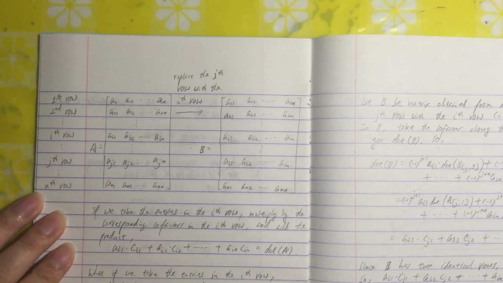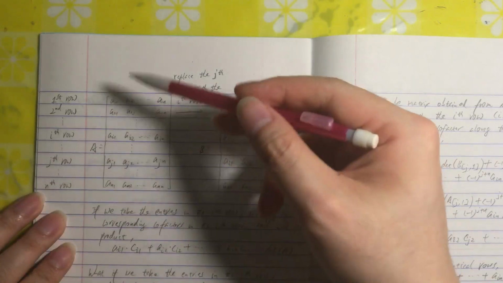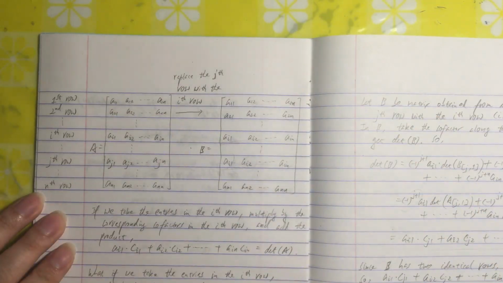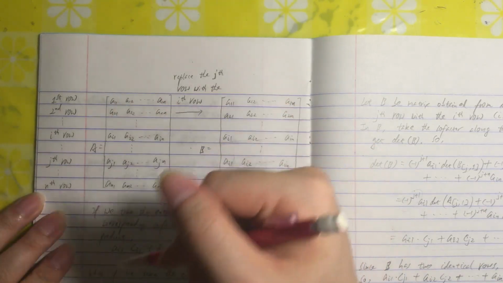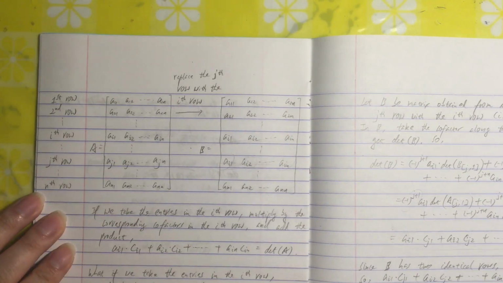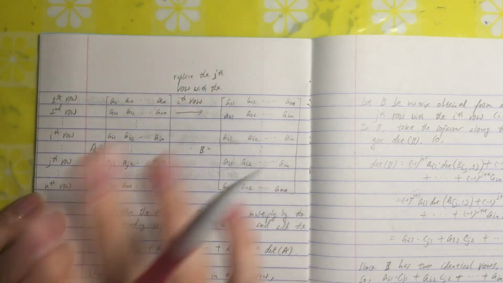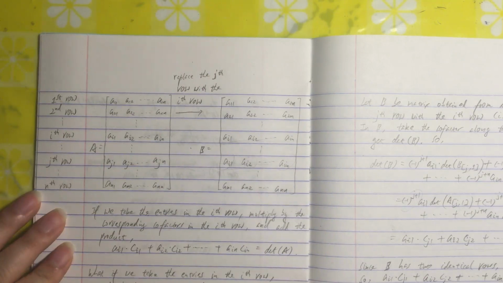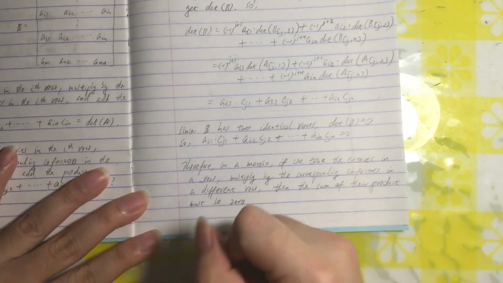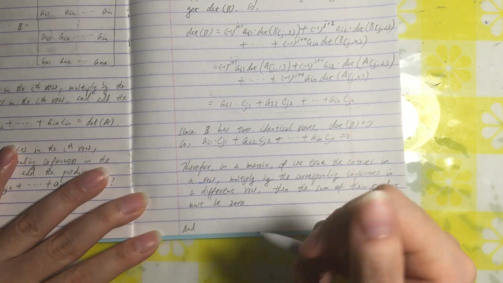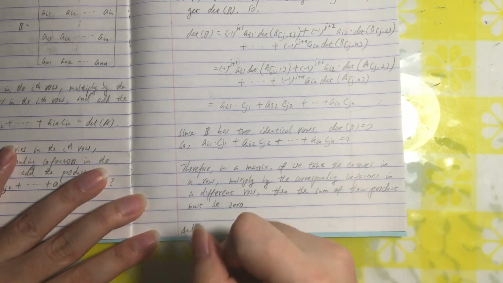And the same argument also works for columns, which means in a square matrix, if I take the entries of a column, multiply by the corresponding cofactors over the same column, and add the products together, I get the determinant of the matrix. That's called the cofactor expansion along the column. However, if I take the entries of a column times the corresponding cofactors along a different column, and then add up, I always get 0. So keep in mind that the same argument also works for columns.